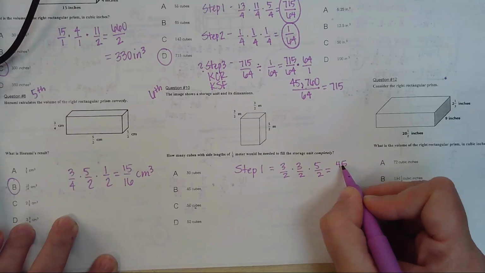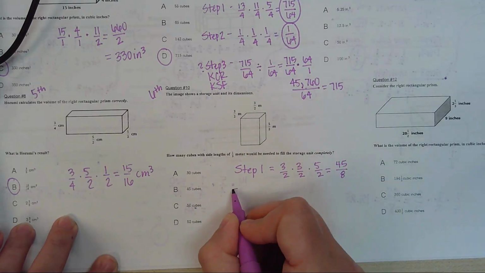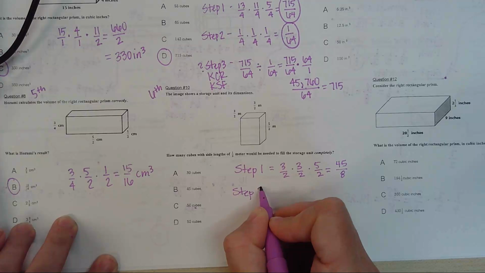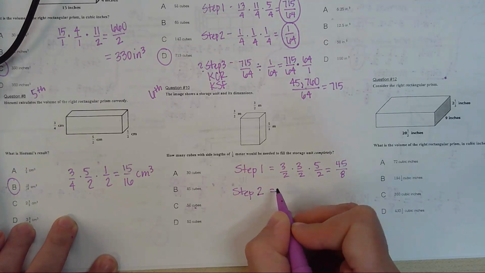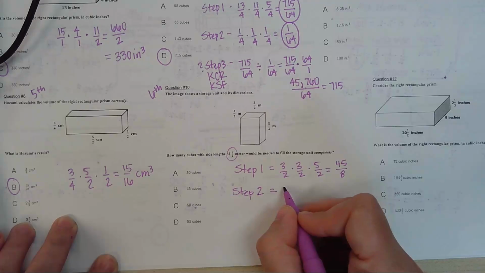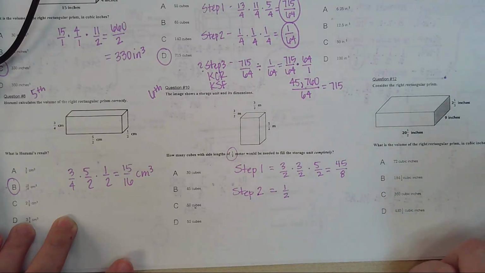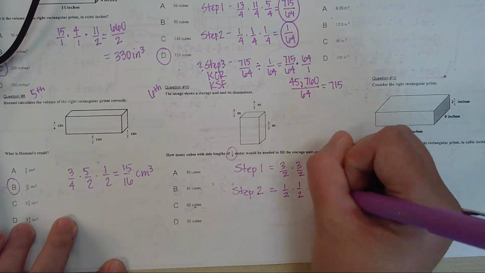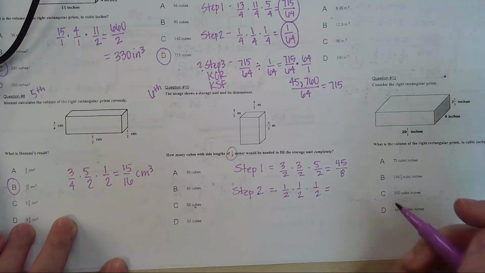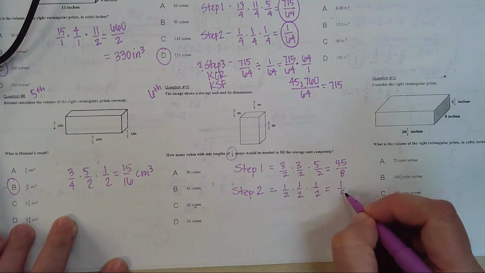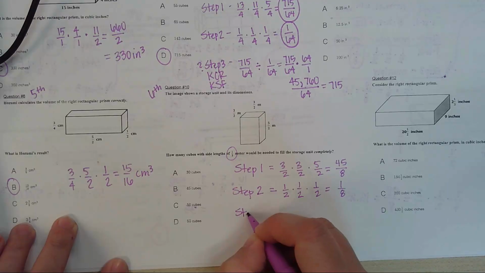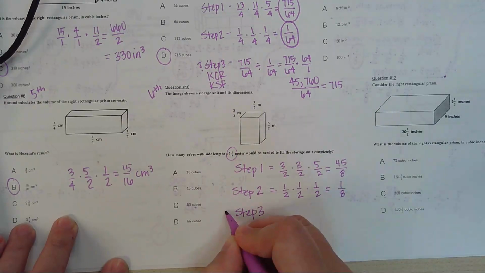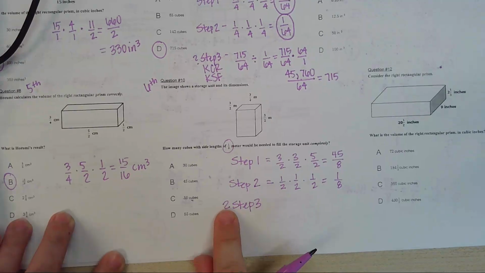All right. Step 2. That means there's a new cube length. Well, what's the size of that new cube length? 1/2. Do I just leave it as 1/2? No, find the volume for 1/2. 1/2 times 1/2 times 1/2. And you get? And here's the only piece that could change what it is. You have to refer back to the question.